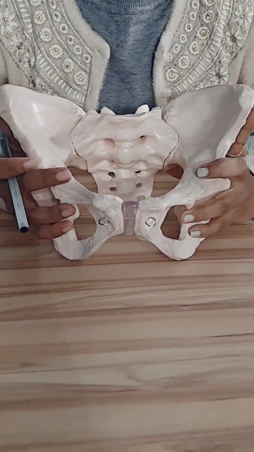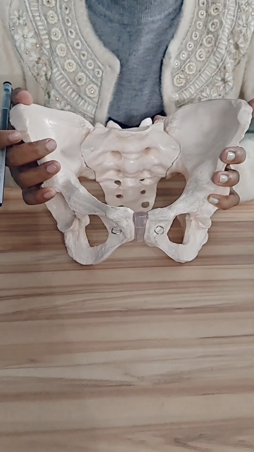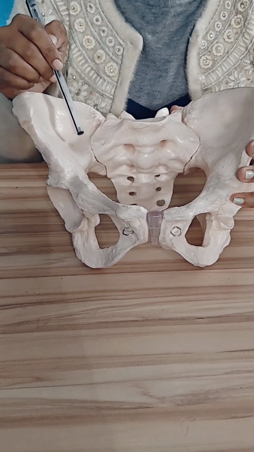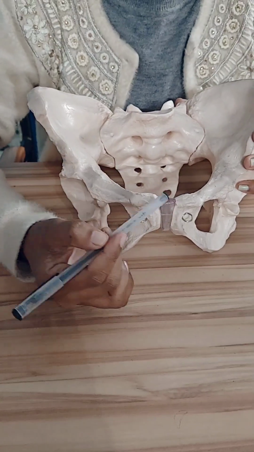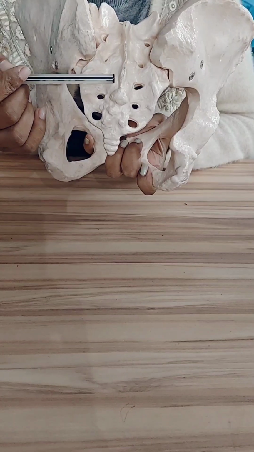Okay, after that we will discuss the joints of the pelvis. There are three joints of the pelvis. First one is the sacroiliac joint, which is the strongest joint of the pelvis. Anteriorly is the symphysis pubis joint, and posteriorly the sacrococcygeal joint.